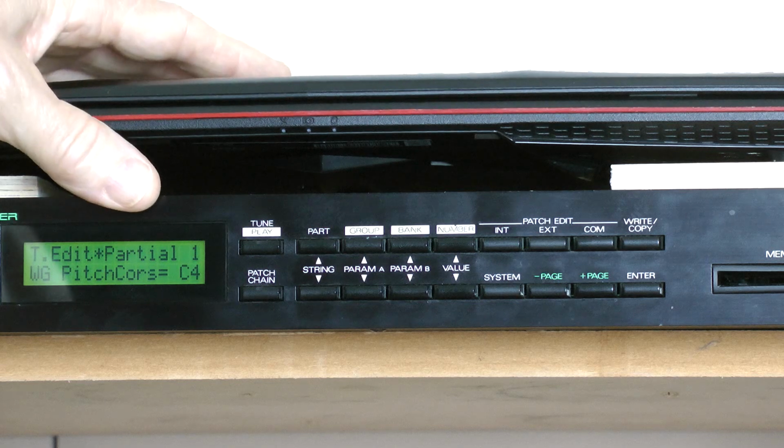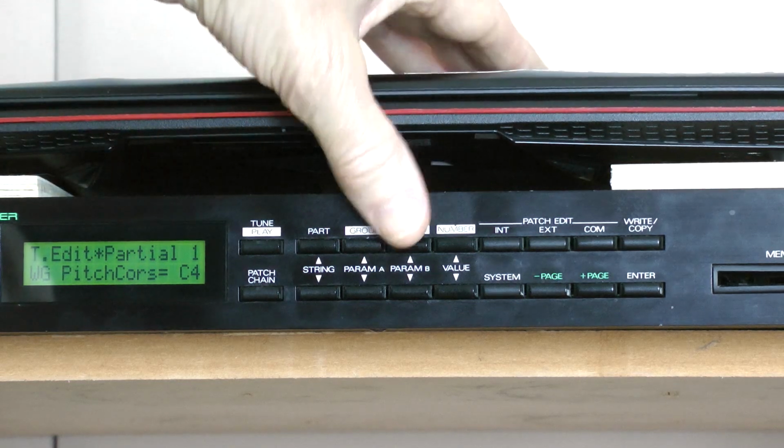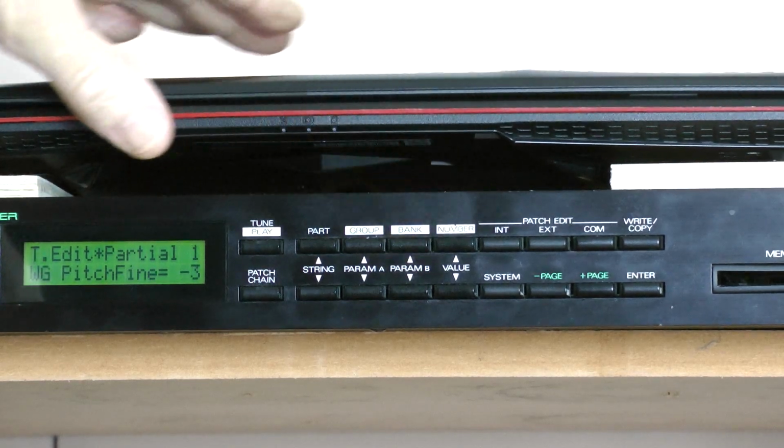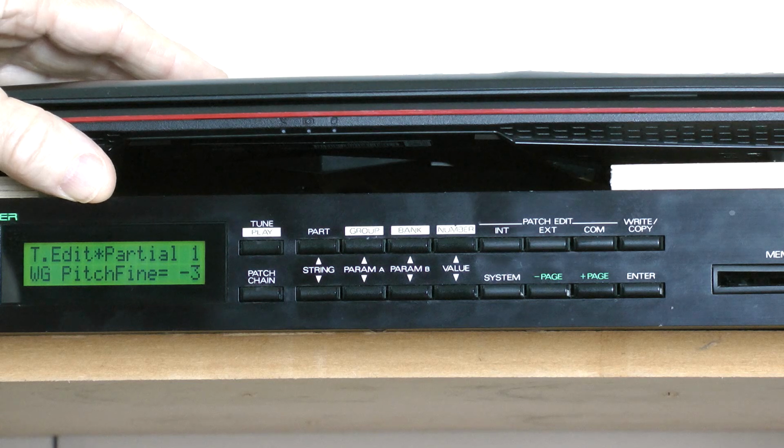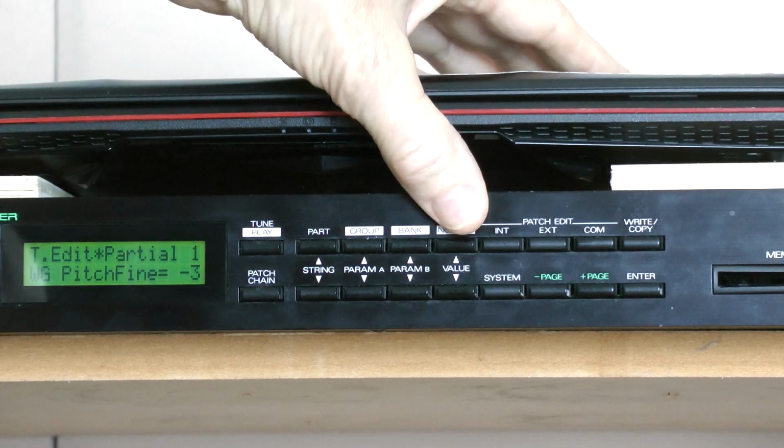Scrolling up from the pitch parameter using the bank button is the fine-tuning of the pitch between each partial. You can also change the values on the fine-tune with the number and value buttons.